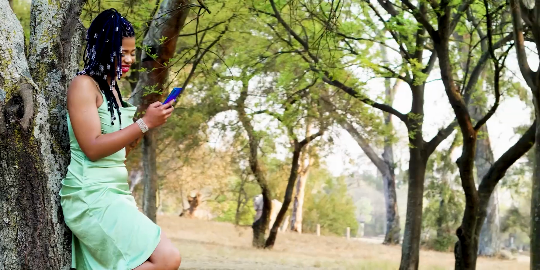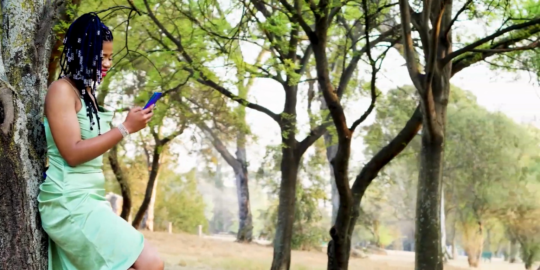This is where a dominant subject, something that you want people to focus on, fills the whole frame, like this whole frame. In this composition, this lady is holding a phone.